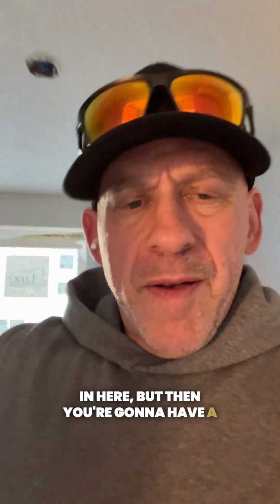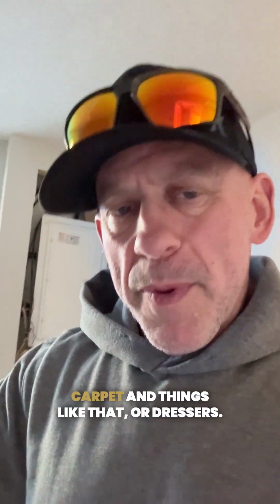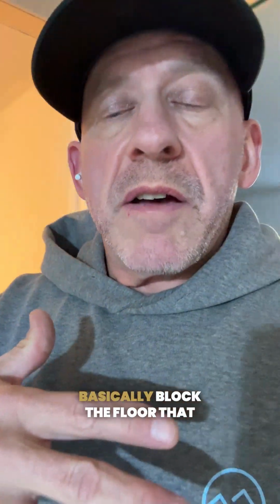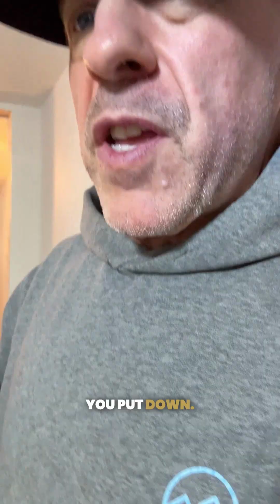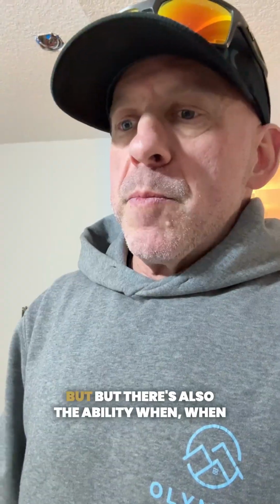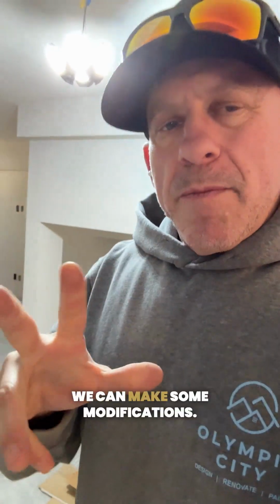In a bedroom, for example, you're going to have flooring, but then you're going to have a bed and a side table and maybe a carpet, or dressers. And that's all going to start to block the floor that you put down. So it's easy to get overwhelmed in the selection process because you think, oh my God, we have to make this totally right. But there's also the ability, when the installers are actually putting the floor in, to make some modifications.